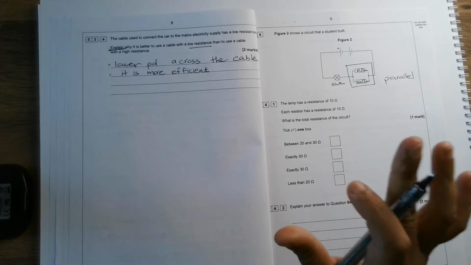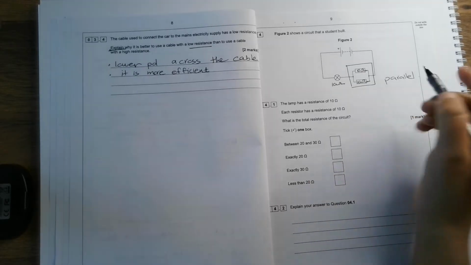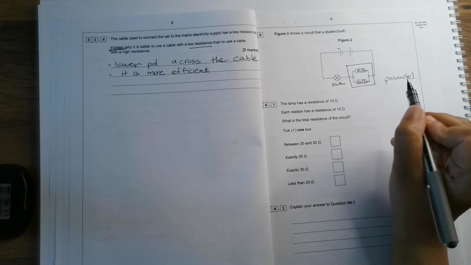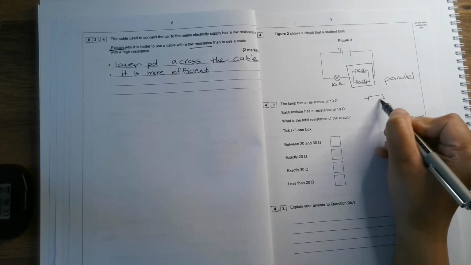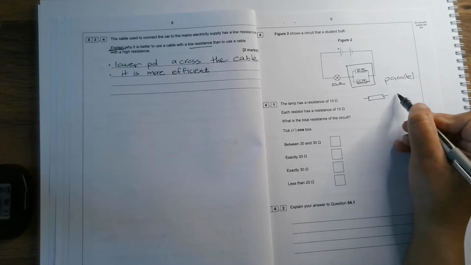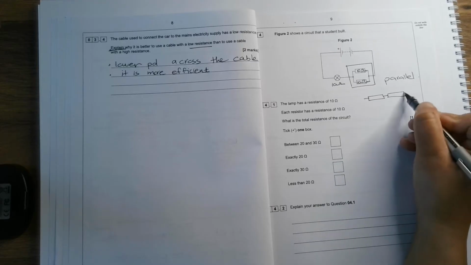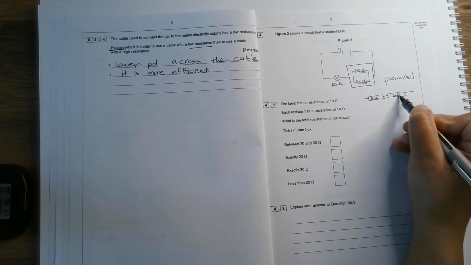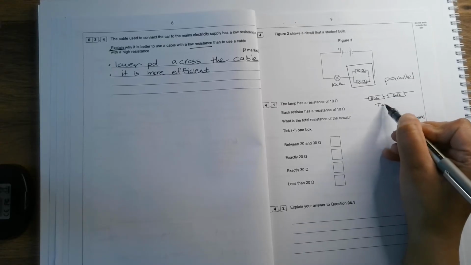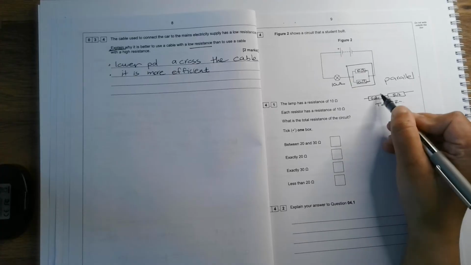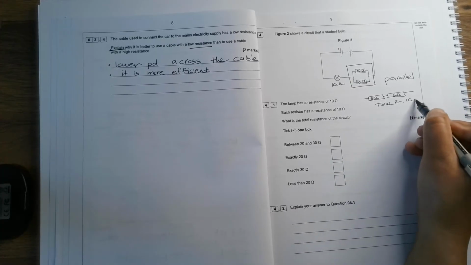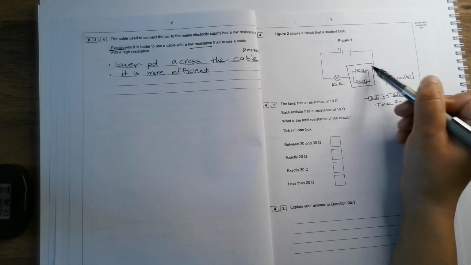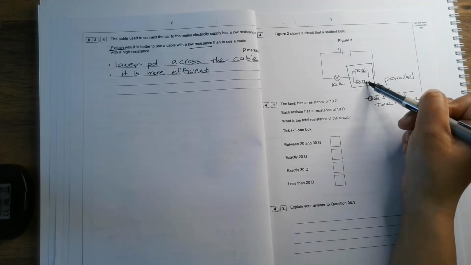Right, so there's two things you need to remember here. There's two rules. If you have two resistors in series, let's just say this is 5 ohms and that's 5 ohms, to work out the total resistance, you add those two values up, which will be 10 ohms. That's if resistors are placed in series. Now here, the resistors are in parallel.